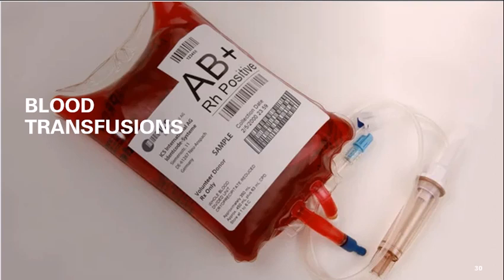When signs and symptoms of transfusion reaction appear, stop the transfusion right away. Let the doctor know as soon as you possibly can and get a crystalloid solution, LR or normal saline, going for medication administration and maintenance.